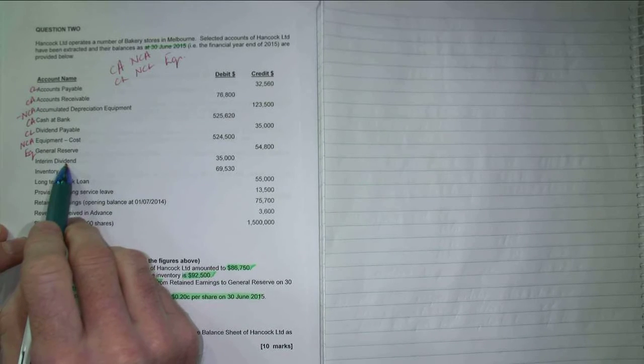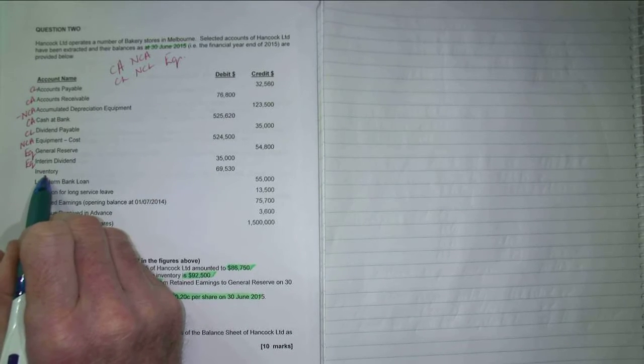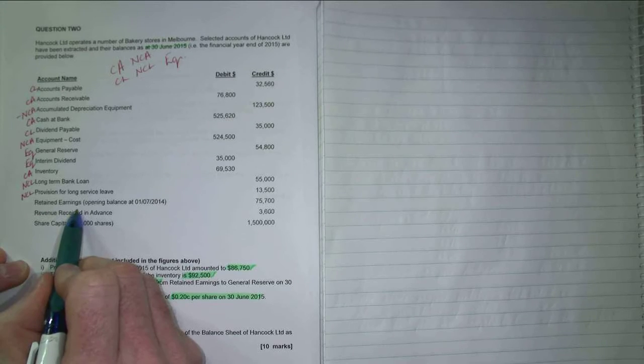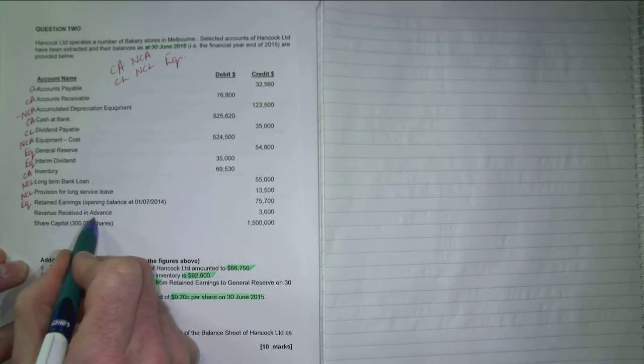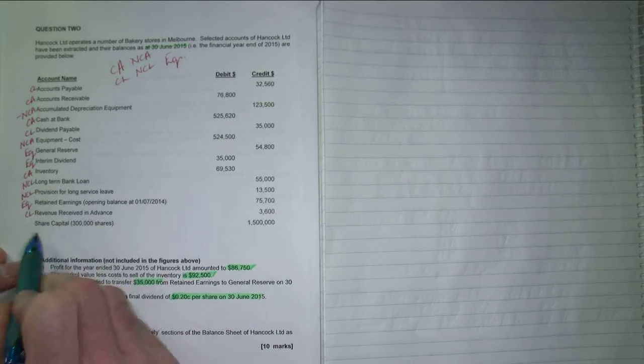Interim dividend? Equity, yep. Inventory? Current asset. Long-term bank loan? Non-current liability. Provision for long service leave? Non-current liability, yep. Retained earnings, opening balance? Equity. Revenue received in advance? Current liability. And share capital? Equity.